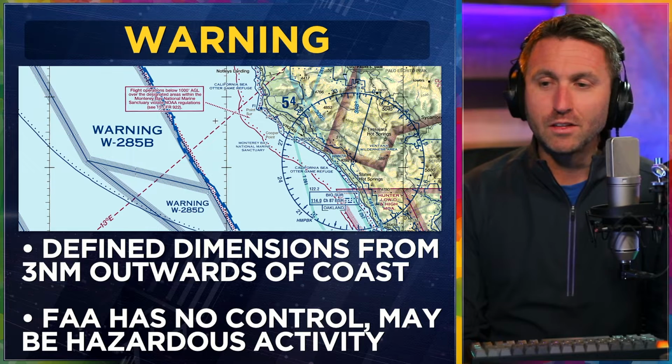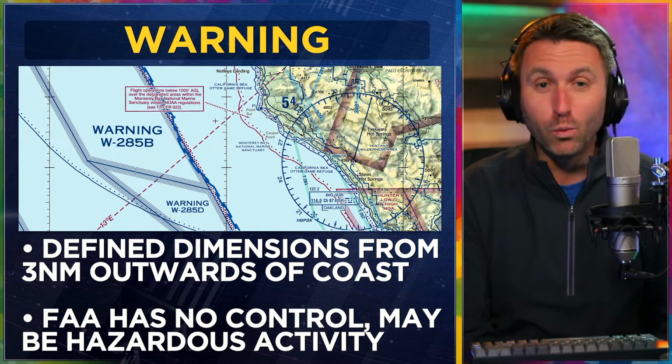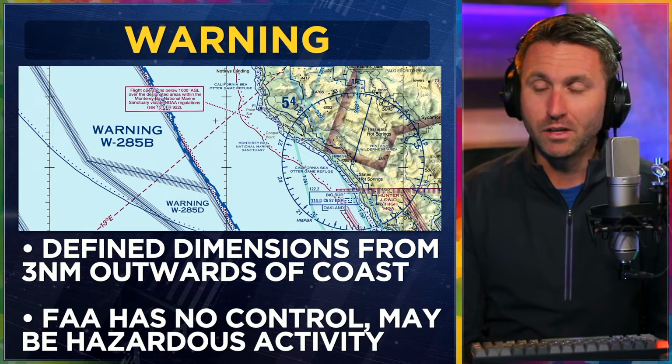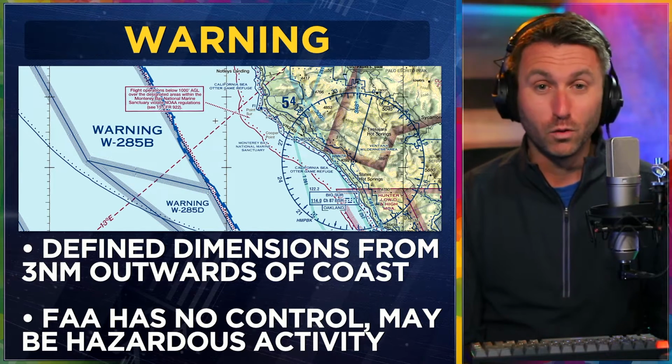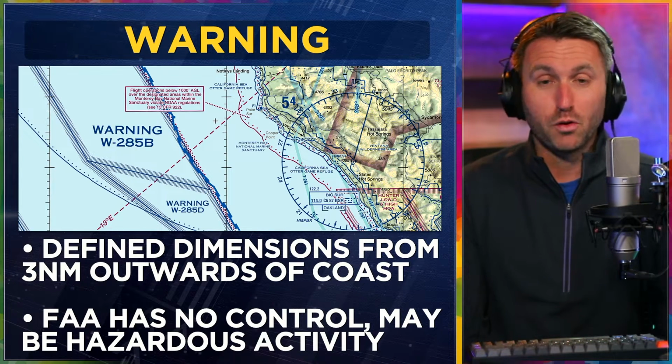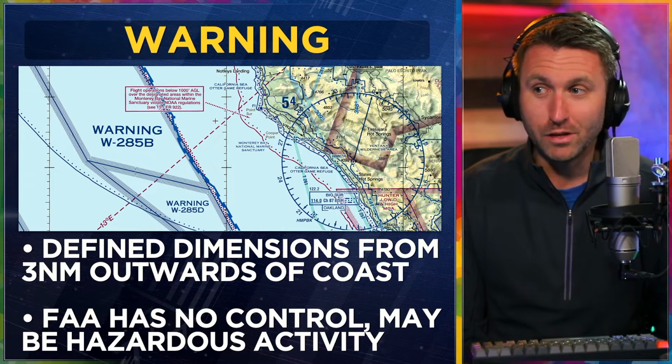Warning areas. You'll see these off the coast. They are defined dimensions from 3 nautical miles outwards of the coast of the continental United States. Now, the FAA just has no control over these international waters, so there may be hazardous activity. They just can't assure you of anything.